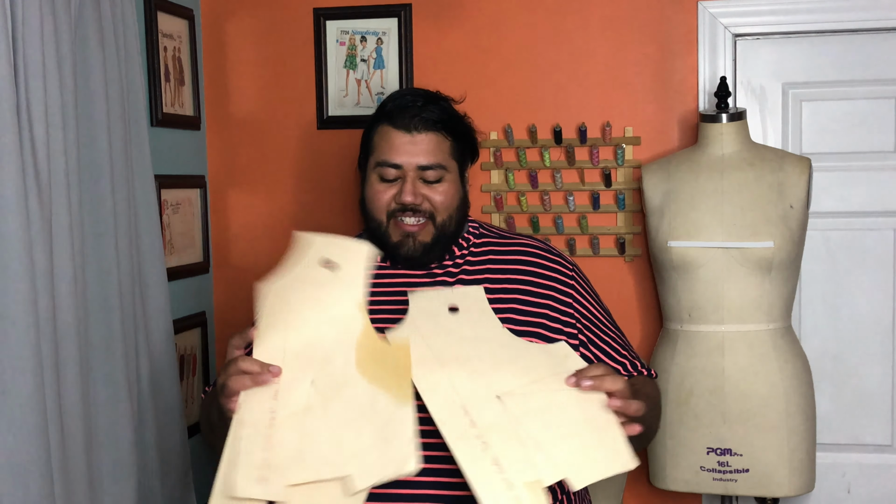So when we measure the mannequin or ourselves, we need to make sure that our measurements are as precise as possible, because the better our blocks are, the fewer alterations we have to make in the future. So I'm going to go through some of the basic blocks that we are going to create using either our body, our clothing, or our mannequins if you have a mannequin at home. These are blocks that I have from school. That's why they're so old and stained and whatever. I mean, I get to use them over and over.